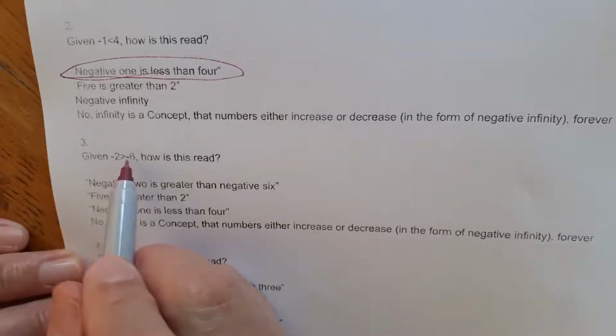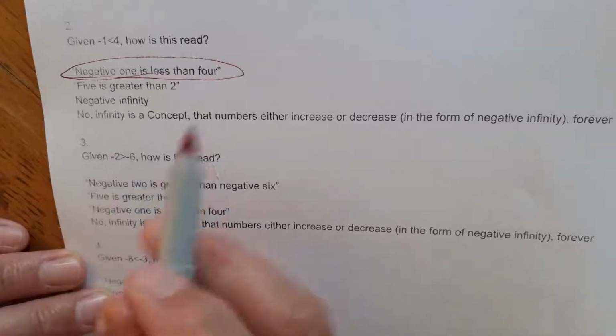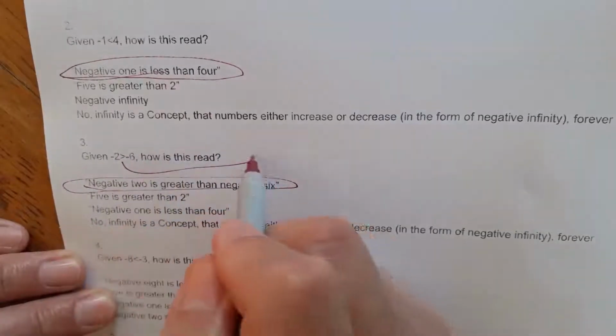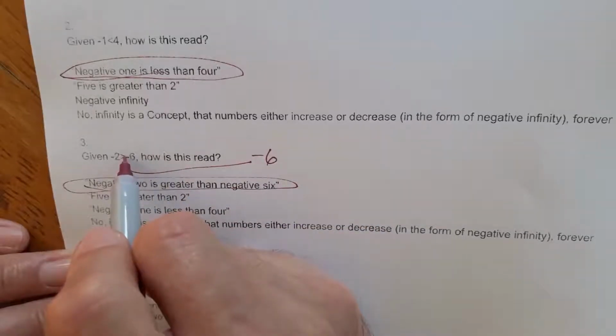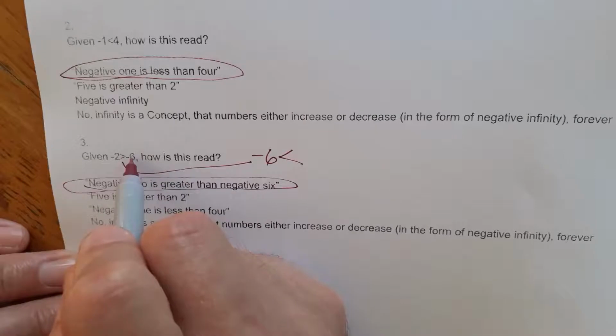-2 is greater than -6. Notice the greater side is to the -2, so we read it in that direction. Notice this could be reversed too. If you flip the whole thing, it comes out -6. You would flip the sign too, keeping the small side to the smaller number, right?